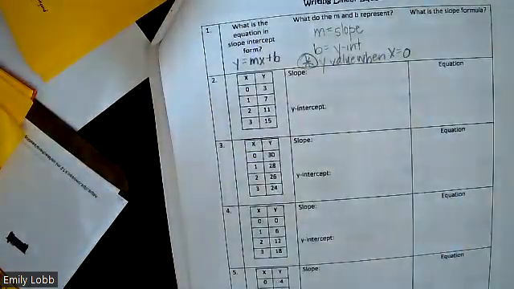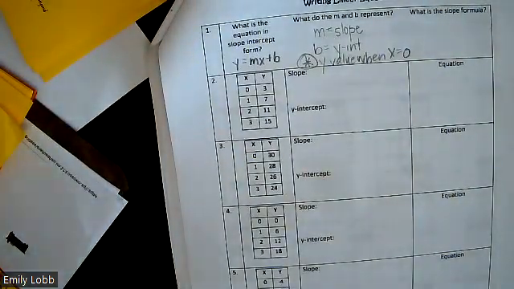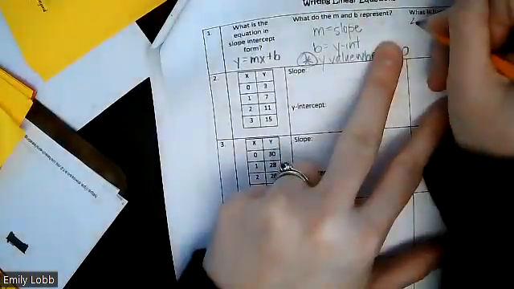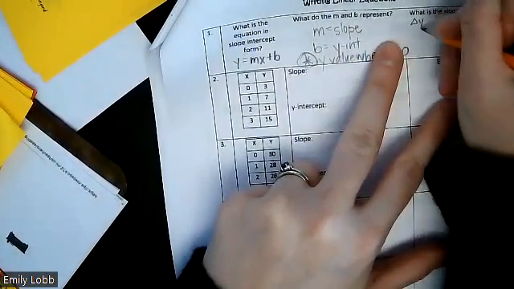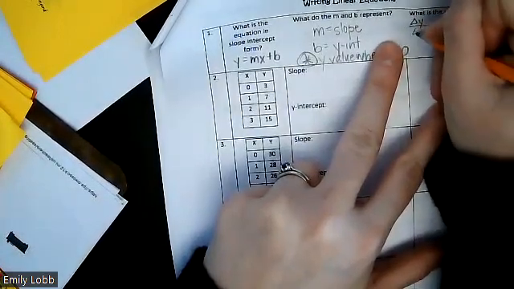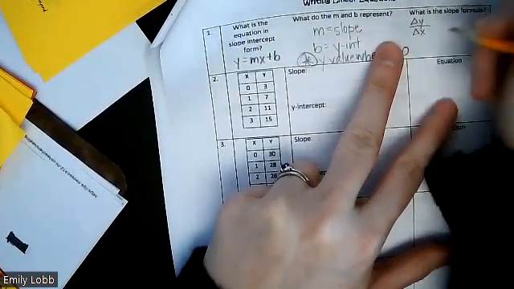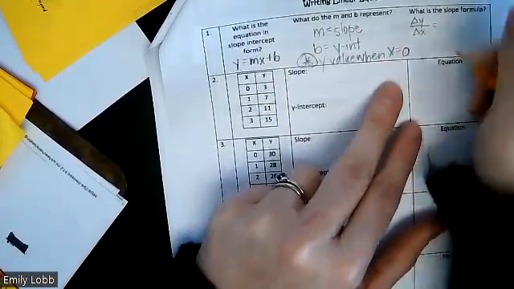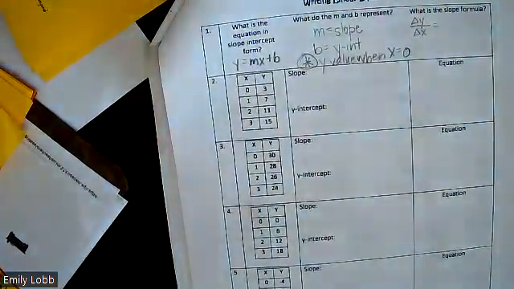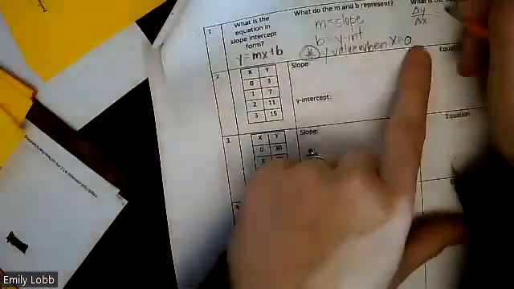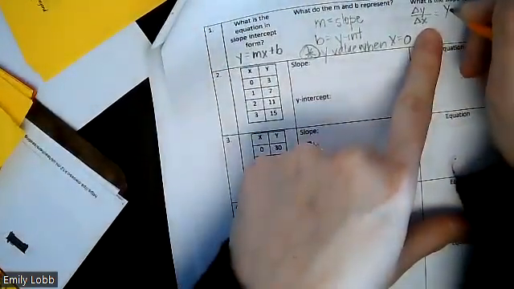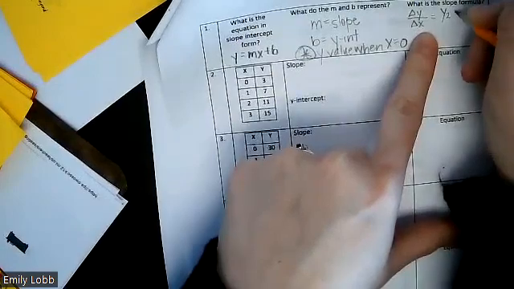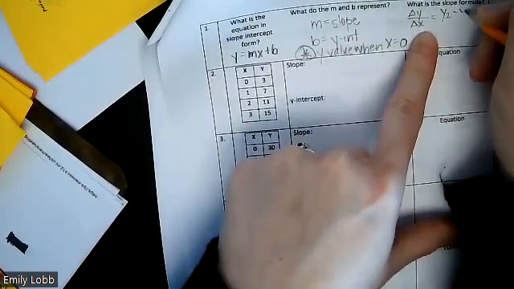The slope formula, remember, it is our change in y divided by our change in x. So you can find your slope by taking the second y value, or y2 minus y1.